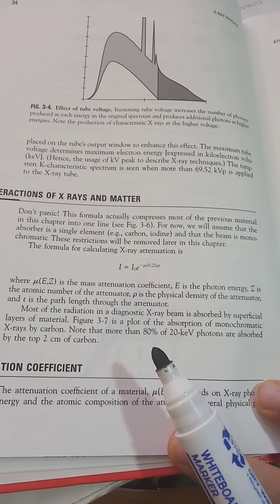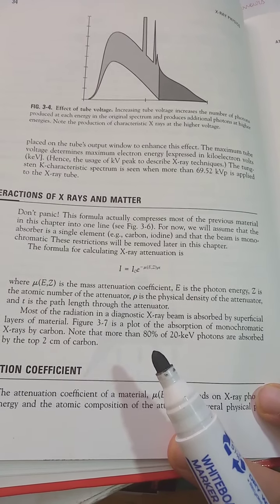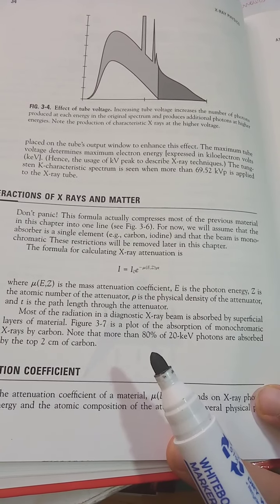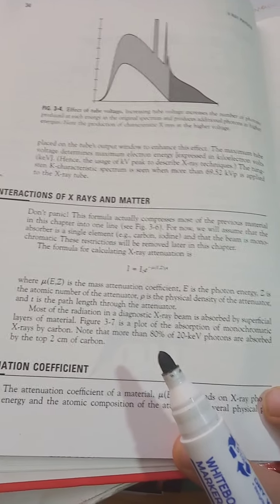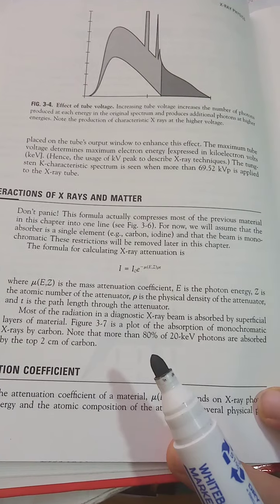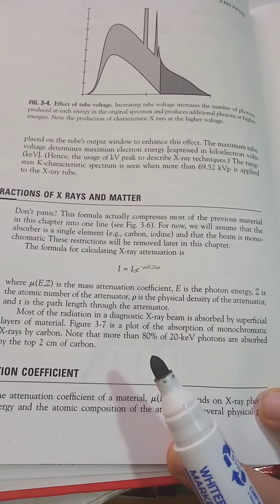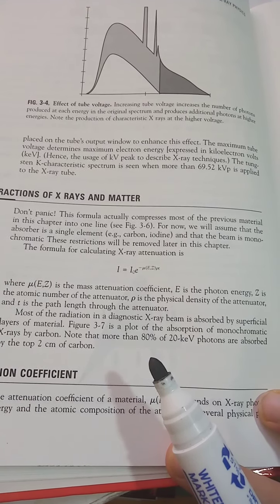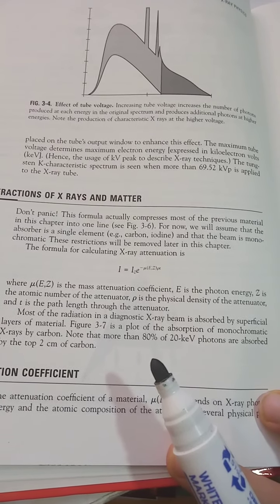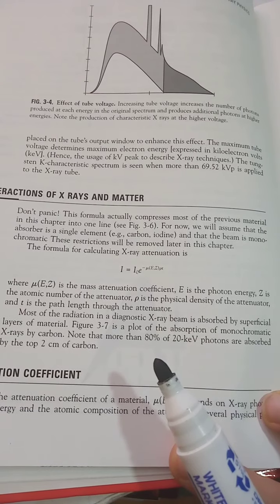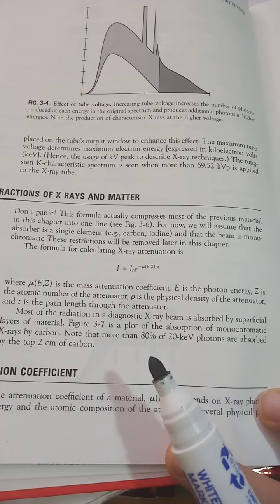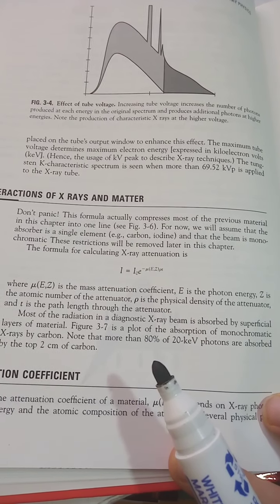Mu is the mass attenuation coefficient, it's constant. E is the photon energy, Z is the atomic number, not the nucleon number, but the atomic number, the bottom one. Rho is the physical density of the attenuator, not the element, but the attenuator, be it tungsten, osmium, or molybdenum, and t is the path length through the attenuator, not the time, but the path length.